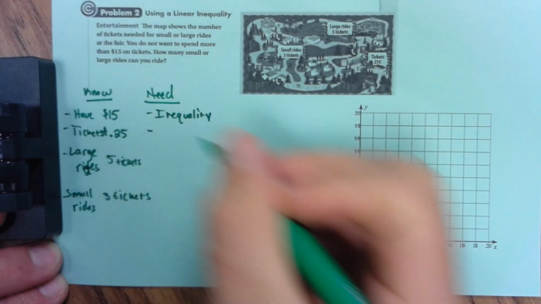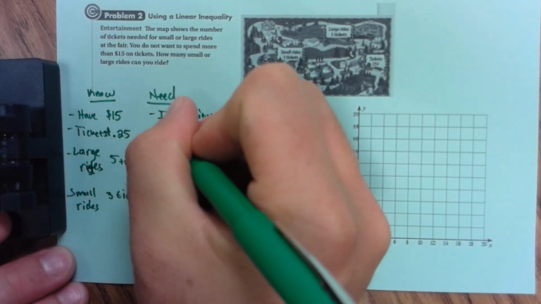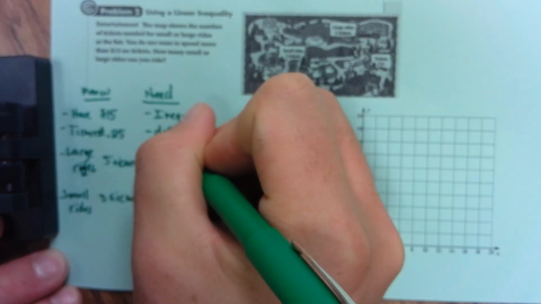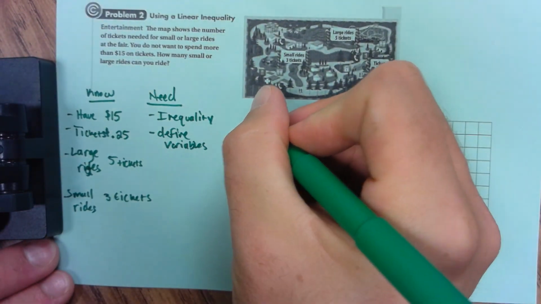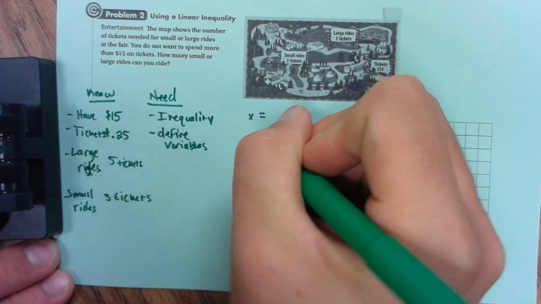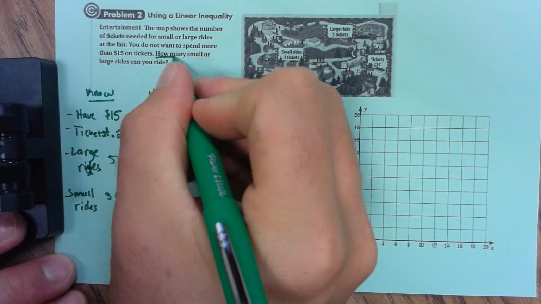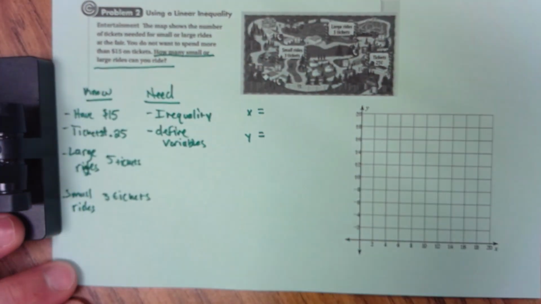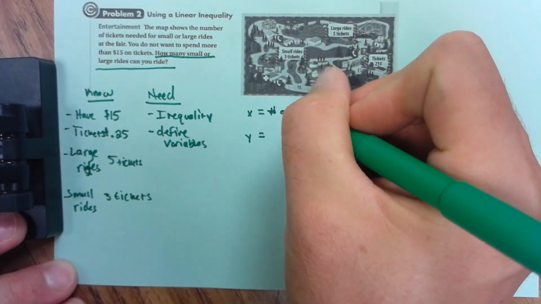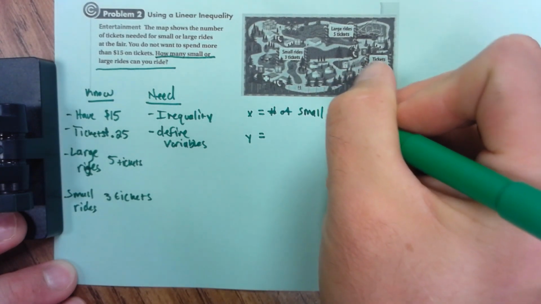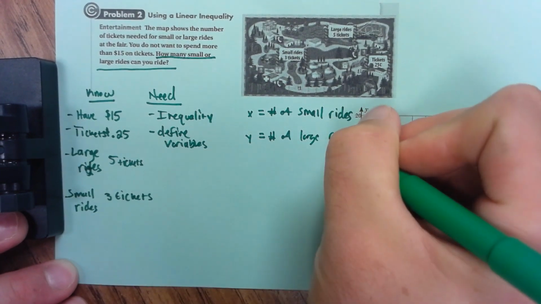And one thing that I like for us to do when we're trying to solve or build an equation or an inequality is to define variables. So let's start with the variables. We're going to have an X and a Y. Now, our variables are defined by whatever we're trying to figure out. We're trying to figure out how many small or large rides we can ride. So let's let X equal the number of small rides and Y equal the number of large rides.